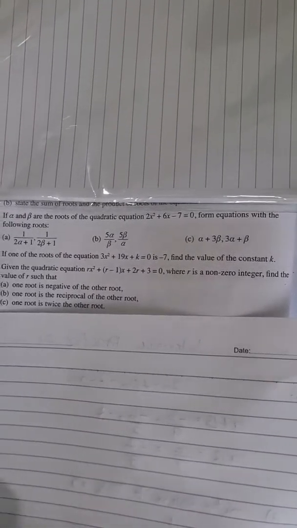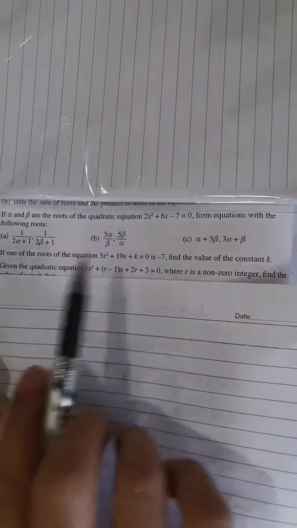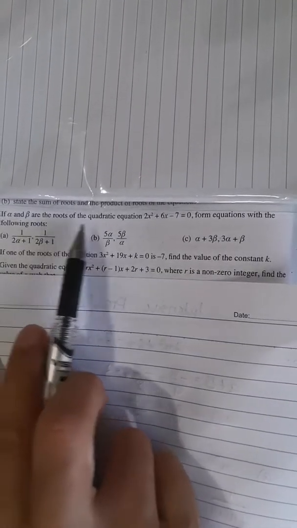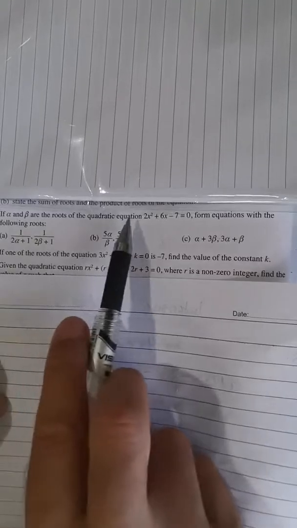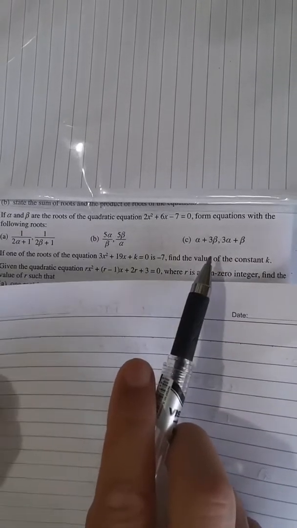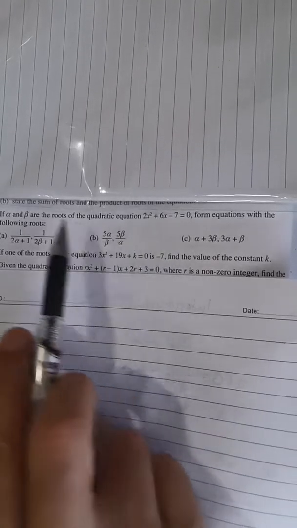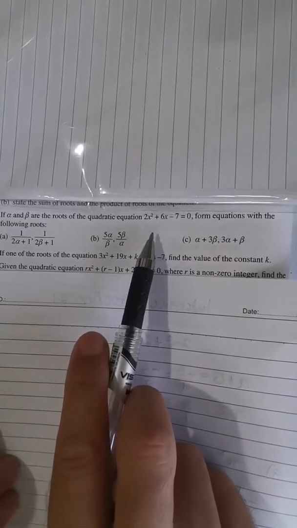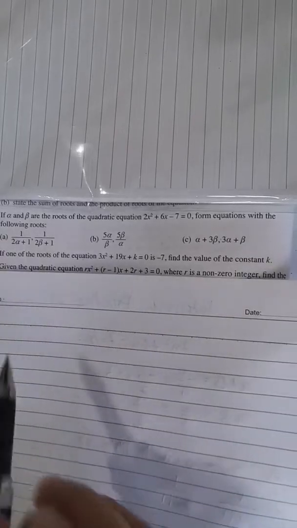Okay, question 3B. Actually, during the exam there is no such thing as A, B and C. Either you have this equation and this, or you have this statement and these roots, or either you have this and with this root. So I will repeat the same process that we need to do. That is, if alpha and beta are the roots of this equation, you can find the value for alpha plus beta and alpha times beta.